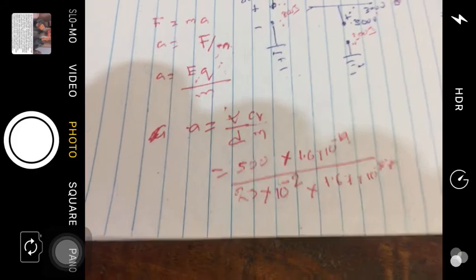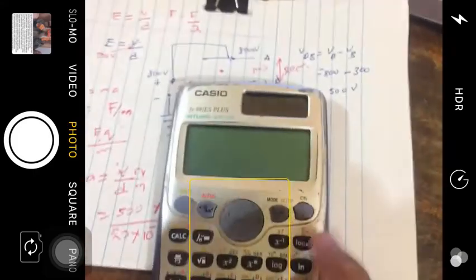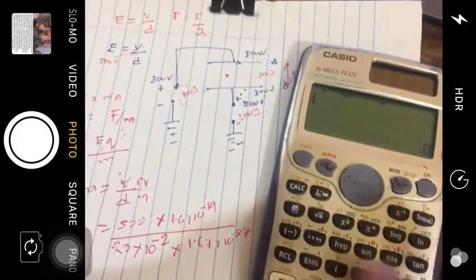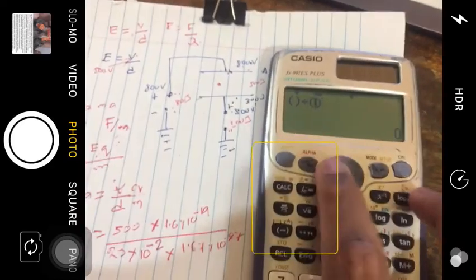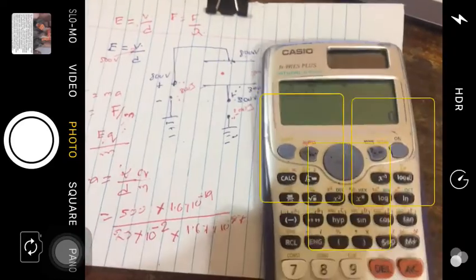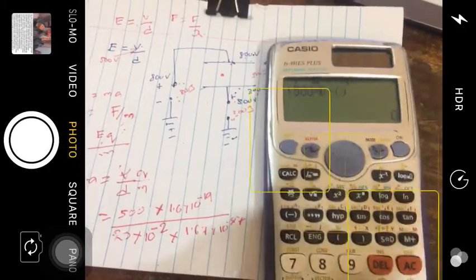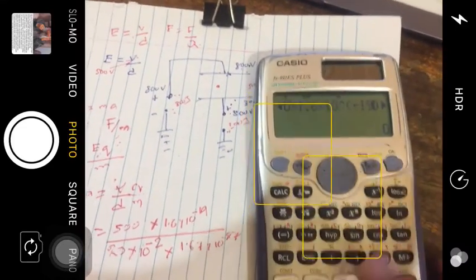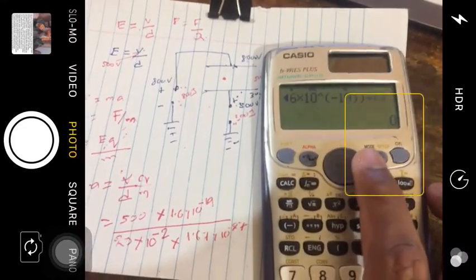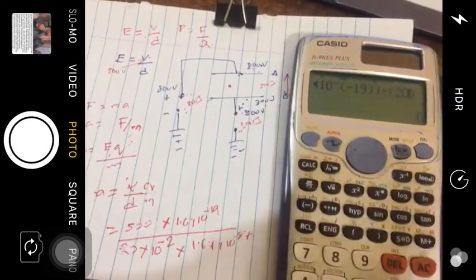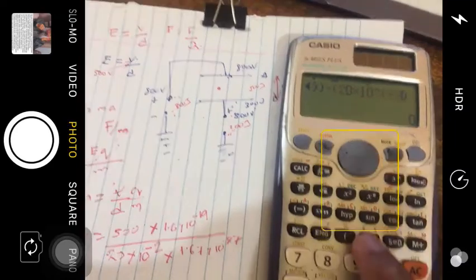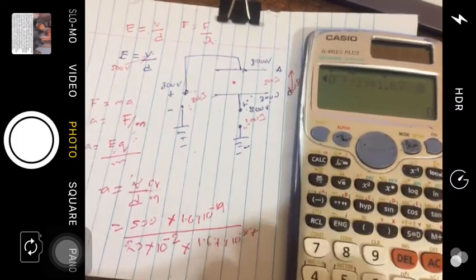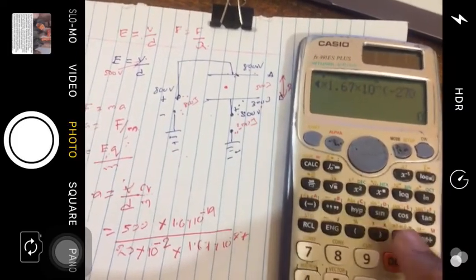So if we put these values in: 500 times 1.6 times 10 to the power minus 19, divided by 20 times 10 to the power minus 2 times 1.67 times 10 to the power minus 27.